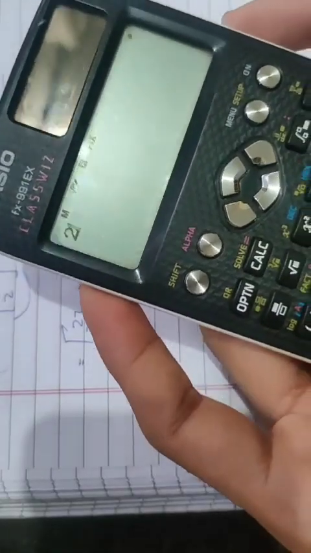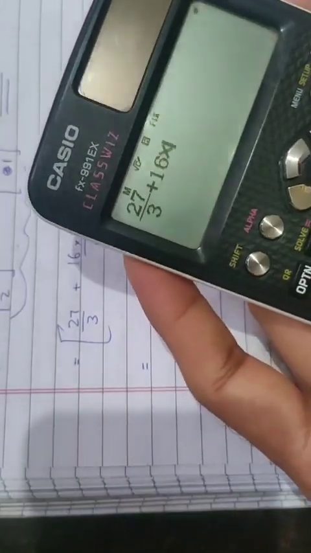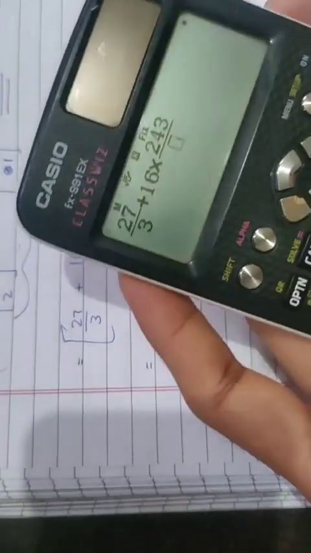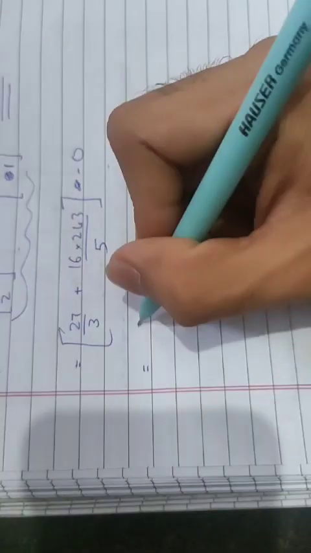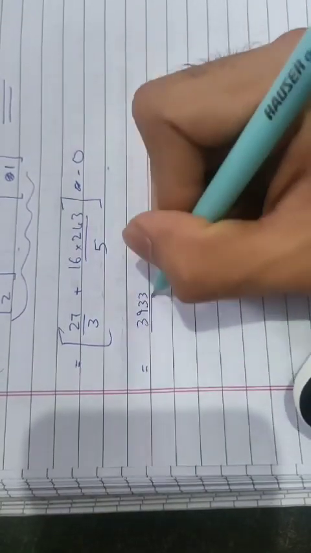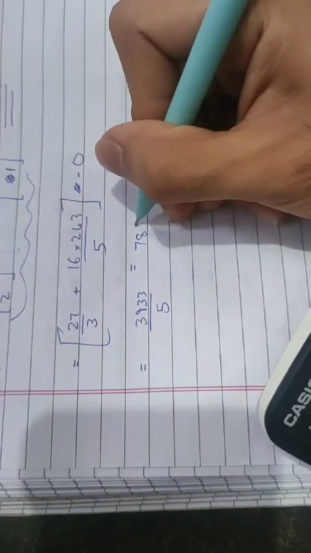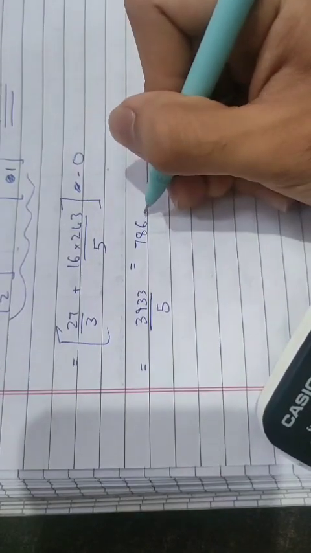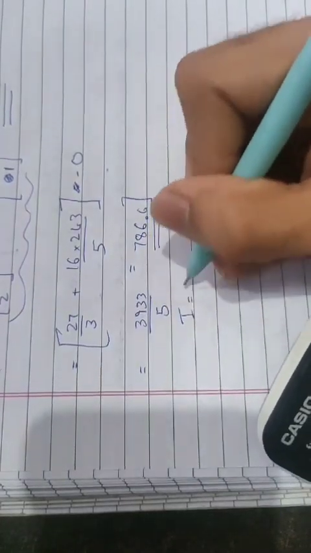So we get 27 by 3 plus 16 into 243 upon 5, which gives us 3933 upon 5, which is 786.6. This is the answer of our integral.